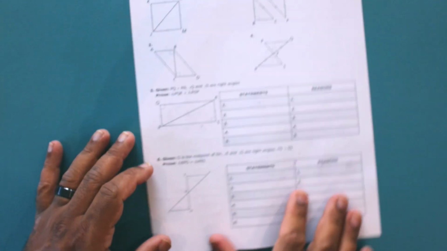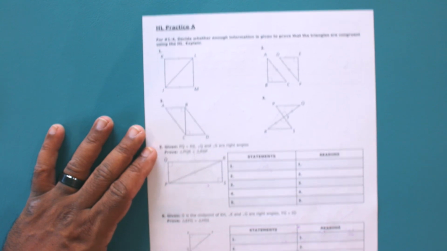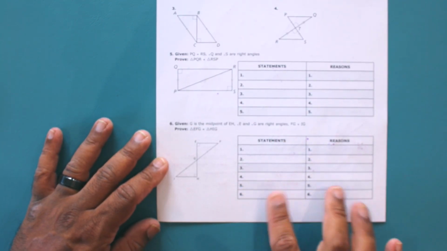All right. Flip it over, and then you've got a little bit more practice of trying to see if they're congruent using hypotenuse leg, and then you've got two proofs. All right, good luck.